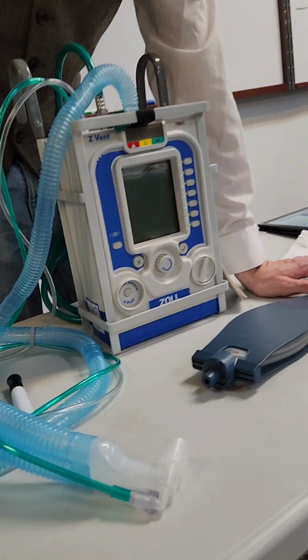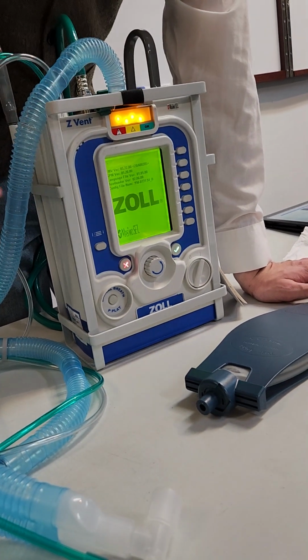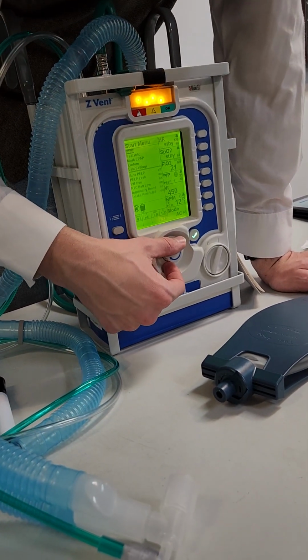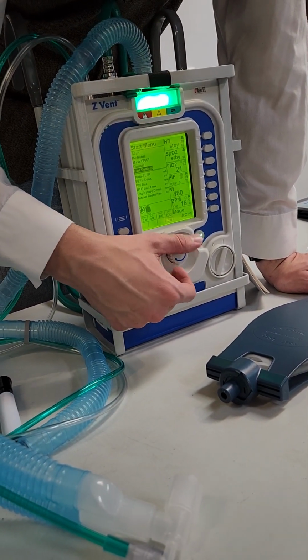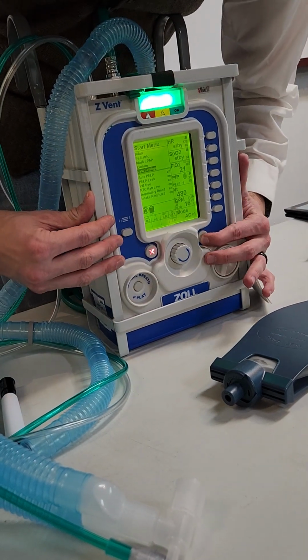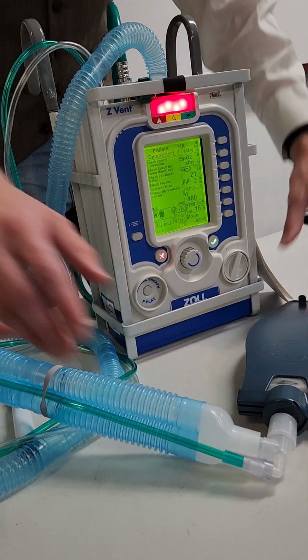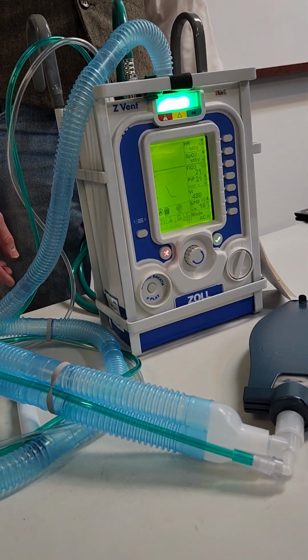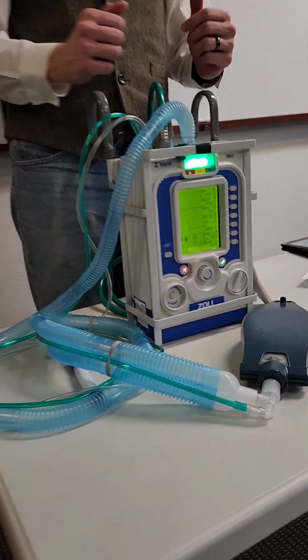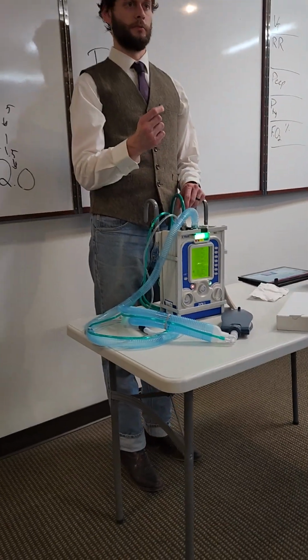You already know the circuit's good because you checked it. You checked it, put your settings in. All you do now is go down to last setting. You turn that on, and now we're back right where we were. And that's probably the biggest operational change.